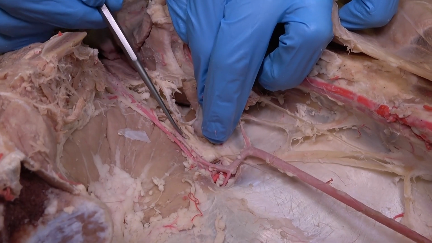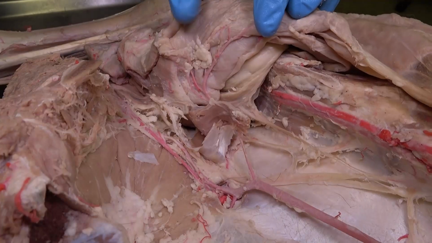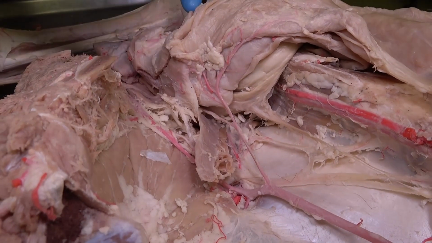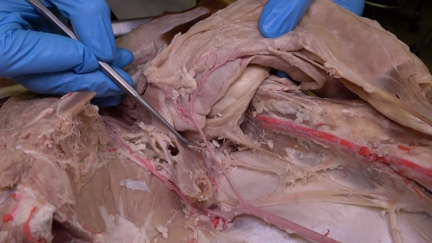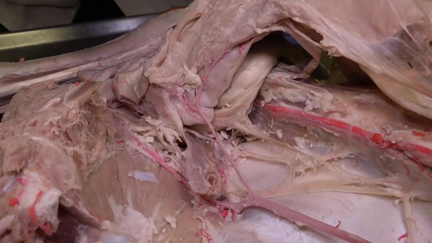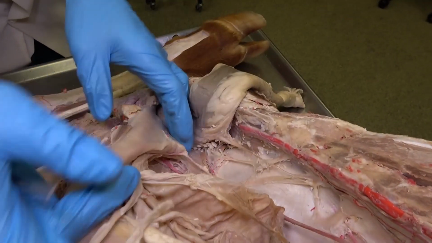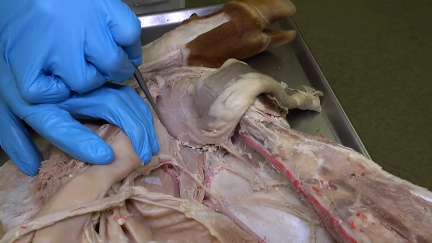The internal pudendal then continues to wrap around here and is going to give rise to the artery of the clitoris in the female. The one branch that I neglected to mention is another branch that we see right here coming from the vaginal artery. What I'm going to do is flip this tract over a little bit and have us look down along the dorsal aspect of the vagina.